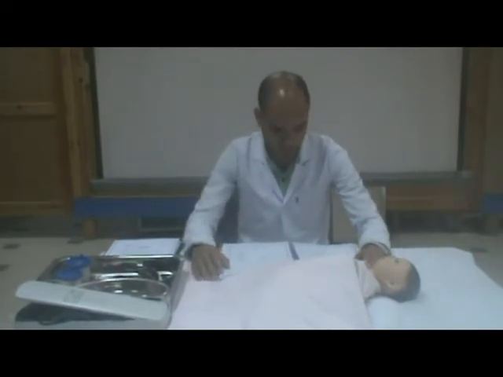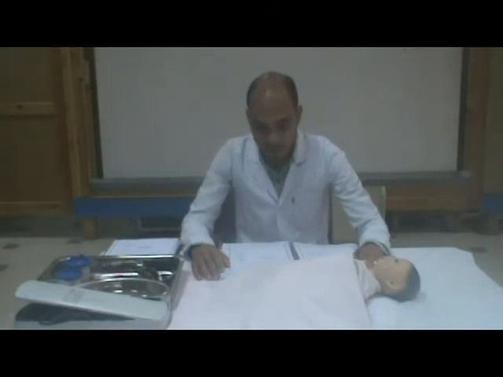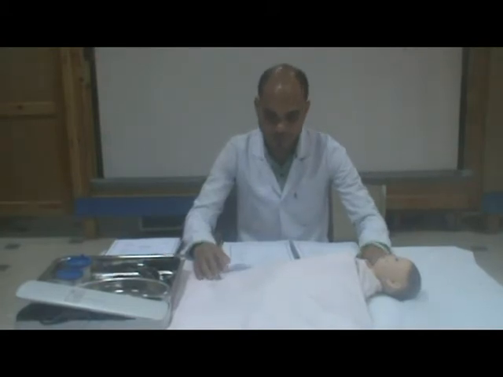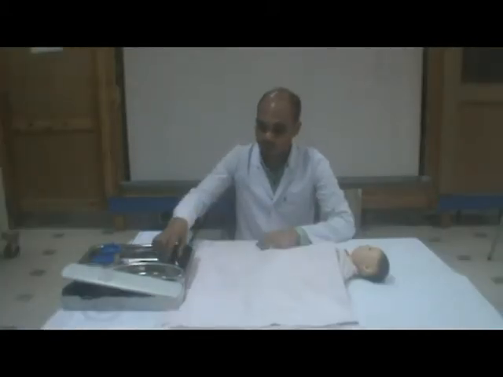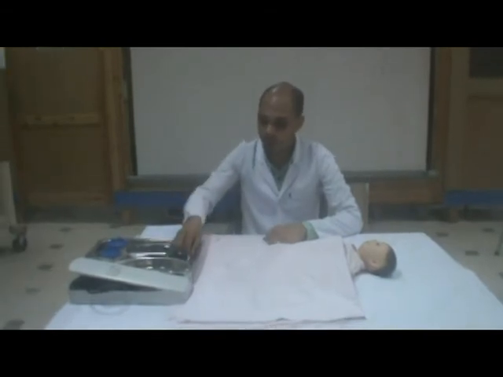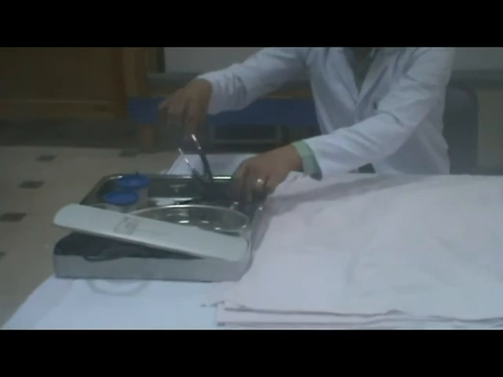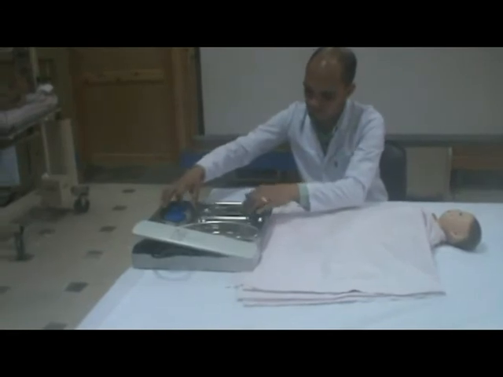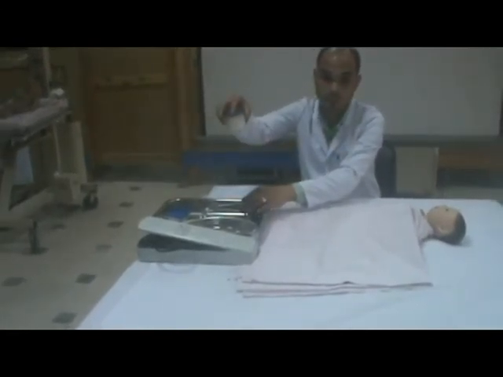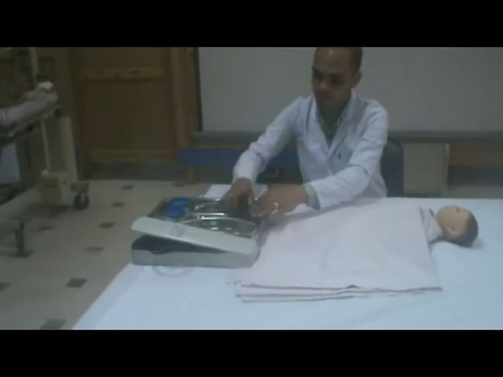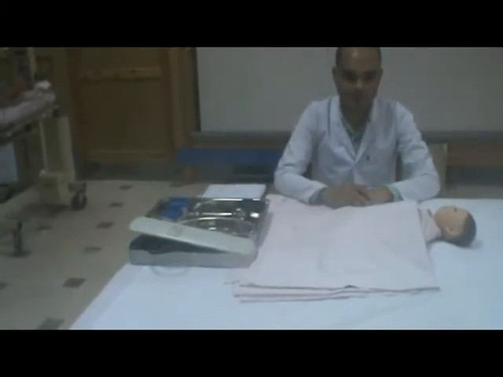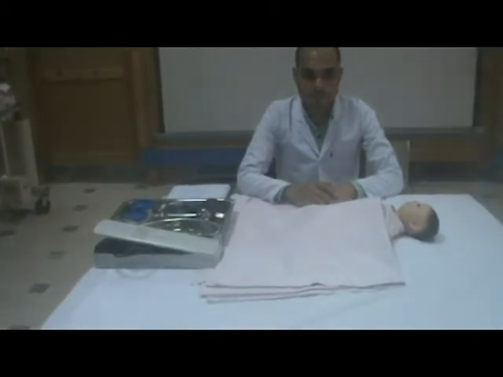Number 2, pulse. Definition: the pulse is a pressure wave of blood caused by alternating expansion and recoil of elastic arteries during each cardiac cycle. Equipment: watch with a second hand or digital readout, stethoscope, antiseptic swab or cotton with alcohol. Now look at your procedure book for sites of taking pulse, radial or brachial pulse.